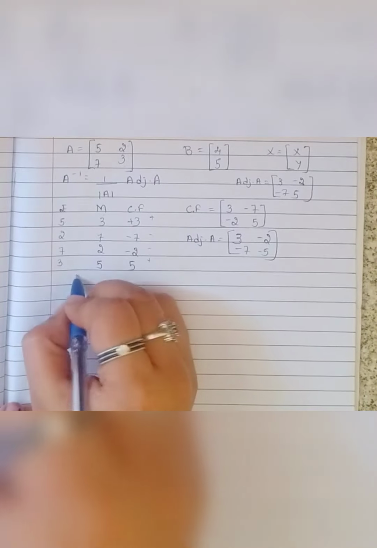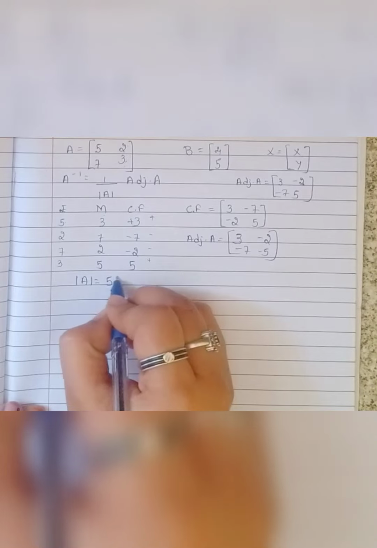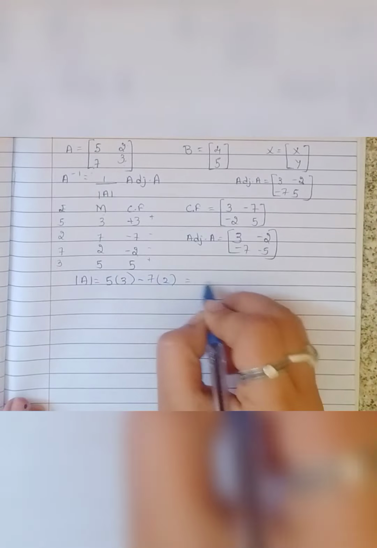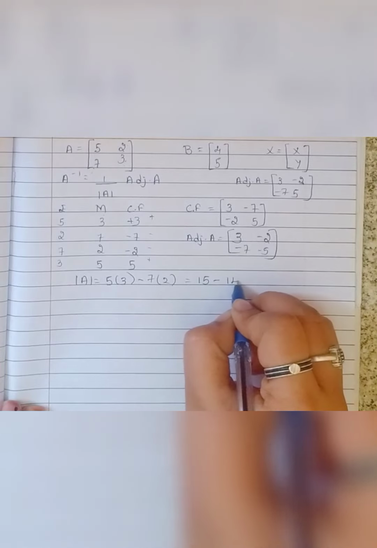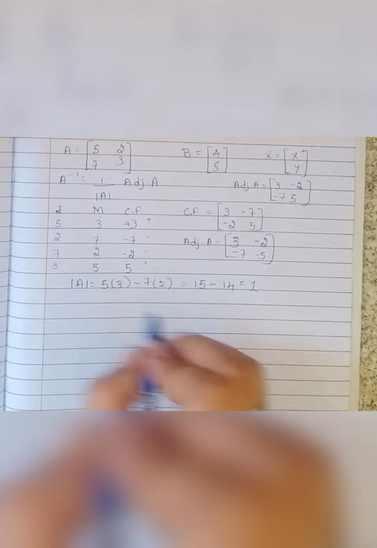Now we have to find the determinant of A. Determinant of A is the diagonal, 5 into 3, minus the anti-diagonal, 7 into 2. 5 3s are 15, minus 7 2s are 14, which is equal to 1. So we have found everything.